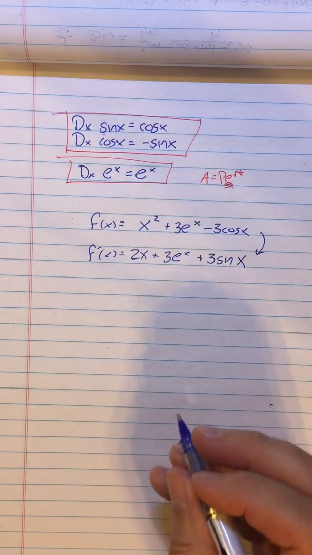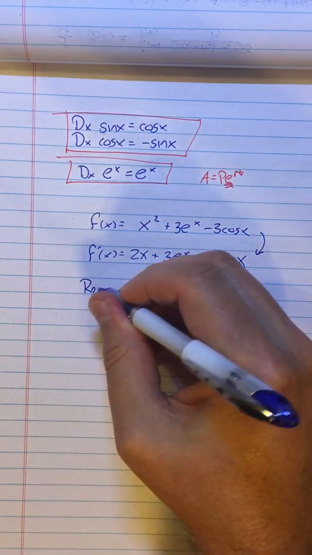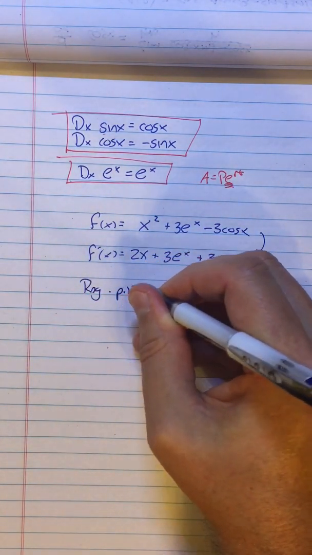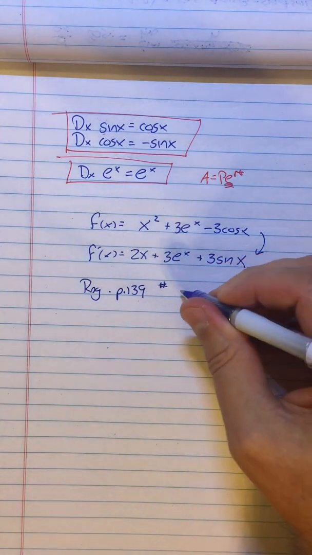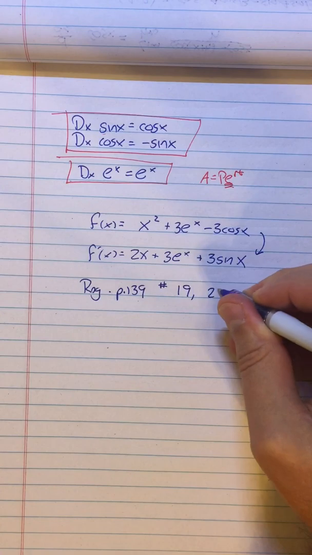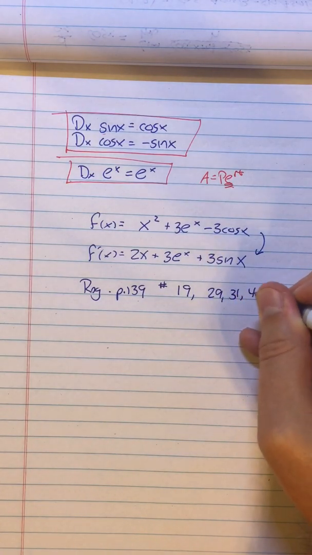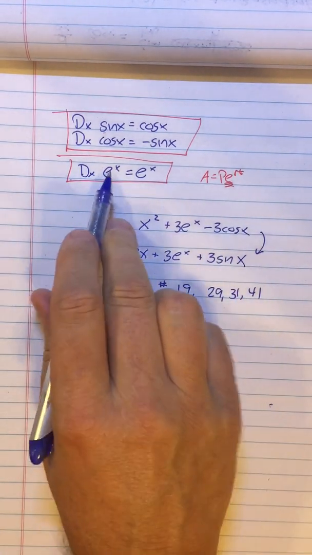That is enough information already for you to do the Rogawski page 139. It's the same page that I posted Monday. I'll post it again. But now we're going to do the ones we skipped. Number 19, 29, 31, and 41. So those are all the ones involving e to the x.